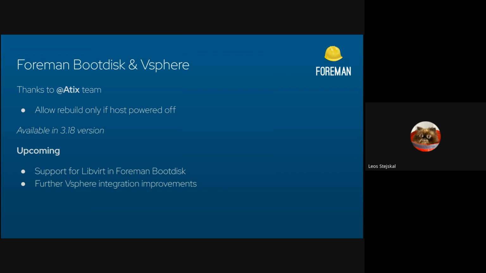With that, we also have some upcoming changes for the Foreman boot disk. We definitely want to further improve the vSphere integration. PRs are already open, so I hope I'll look at them as soon as possible. And also a draft PR with support for libvirt in Foreman boot disk. So the same functionality that we have right now for vSphere, we may have for libvirt as well.